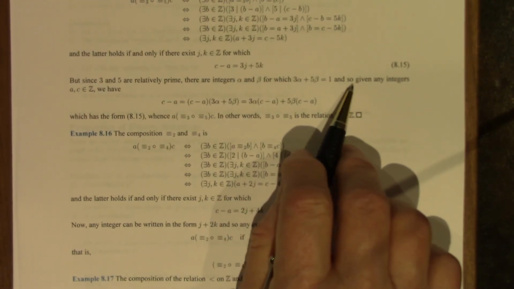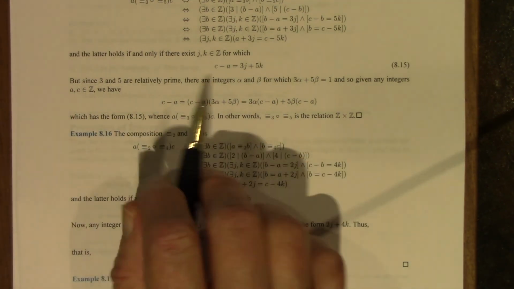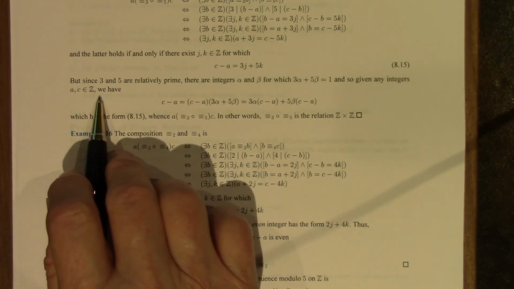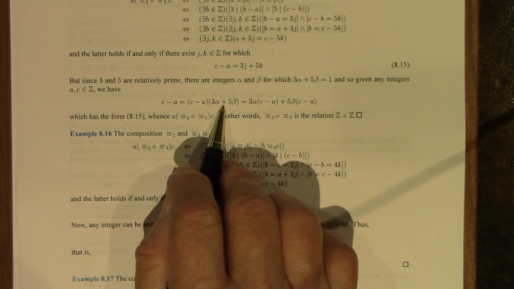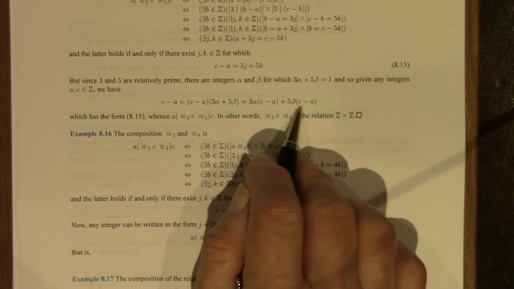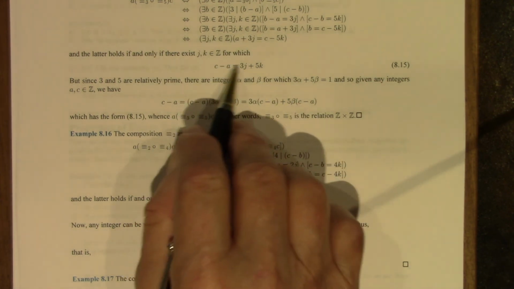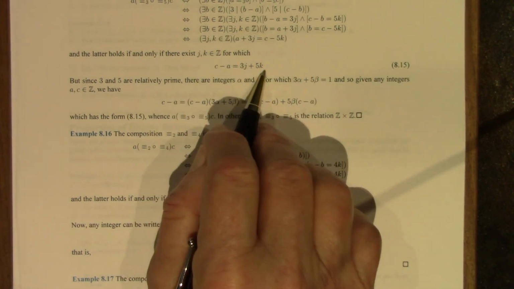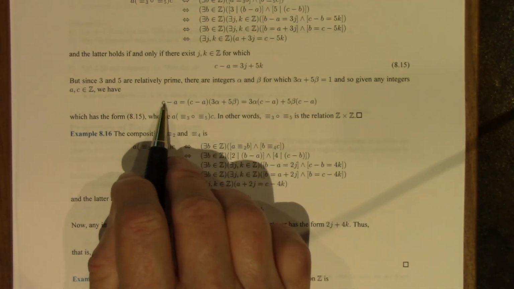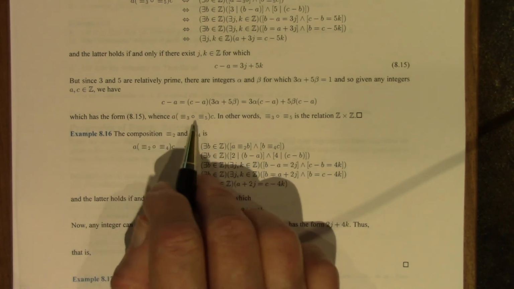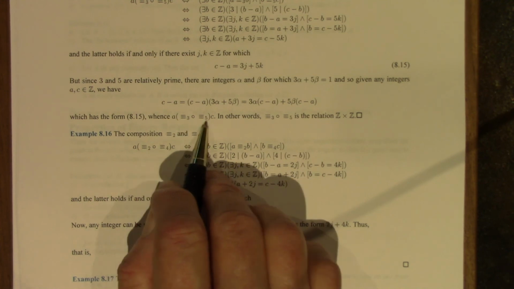And therefore, given integers a and c, any integers a and c, c minus a is c minus a times 1, which can be scrambled this way. This is 3 times an integer plus 5 times an integer, exactly this form. So this tells us that for any integers a and c, we have a related to c under this composition.